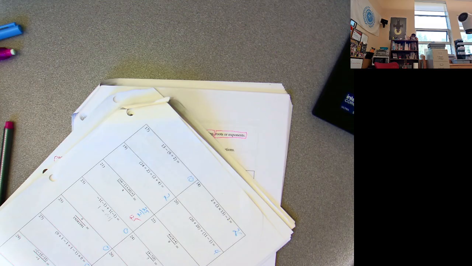Negative 15. Stop. Negative 15 minus 15, divided by minus 1.